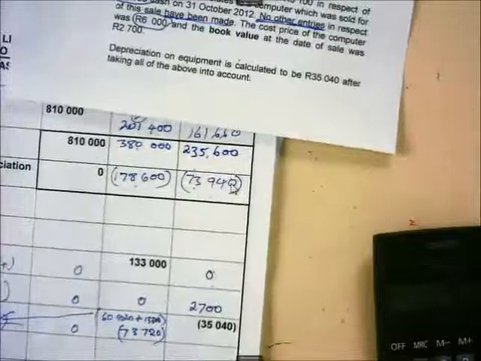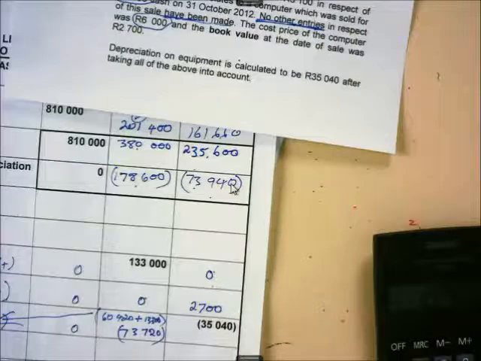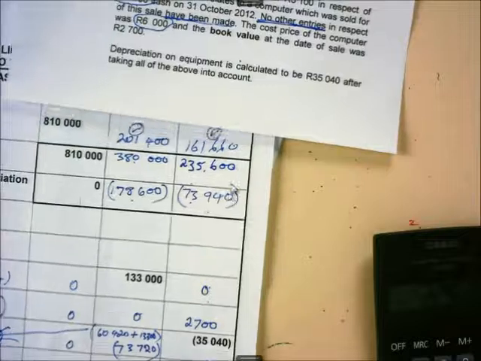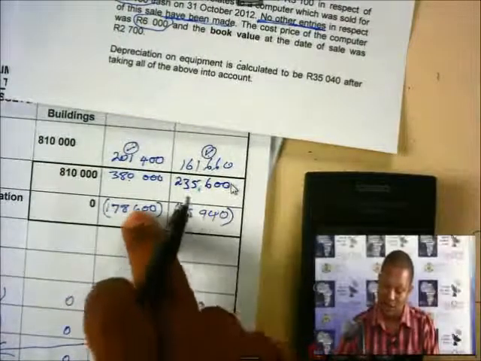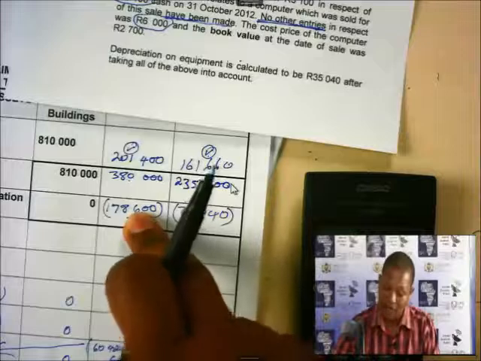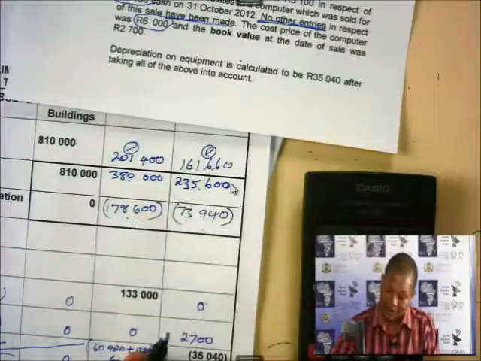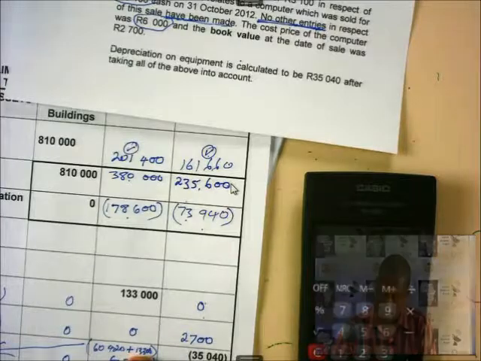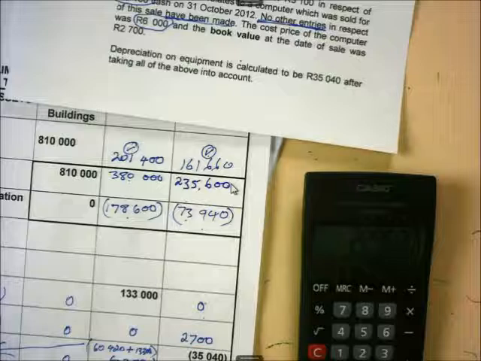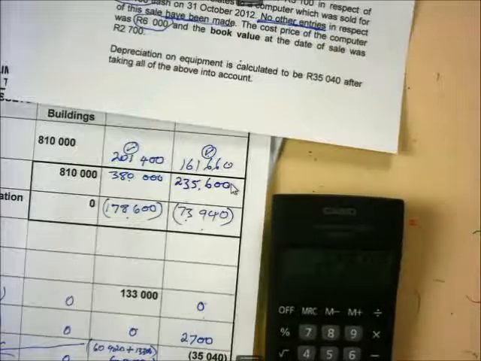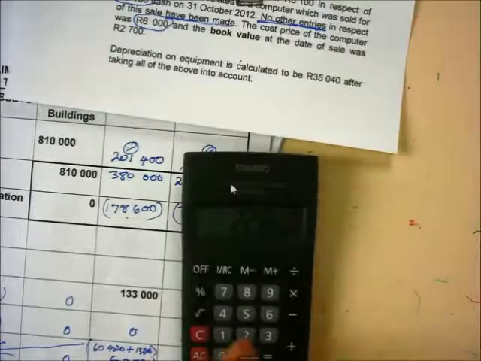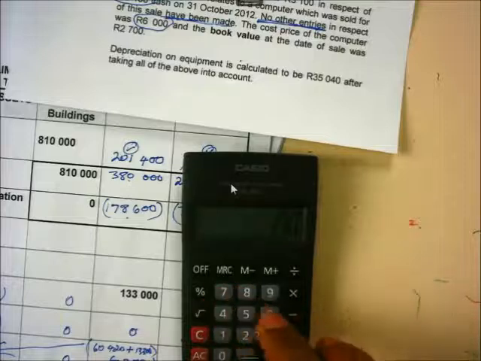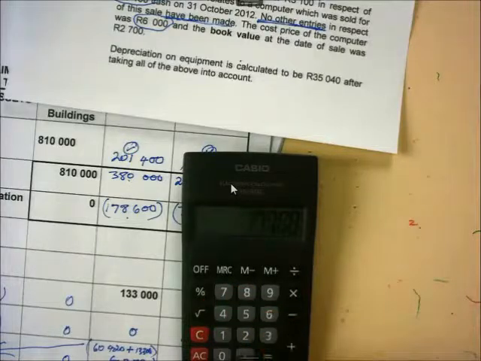Remember what I said to you about calculating the accumulated depreciation at the end of the year. I said it is accumulated depreciation at the beginning of the year plus the depreciation for the year minus the accumulated depreciation on the asset that was sold. In this case, no vehicle was sold during the year. Therefore, accumulated depreciation at the end of the year here would be accumulated depreciation at the beginning of the year, 178,600.